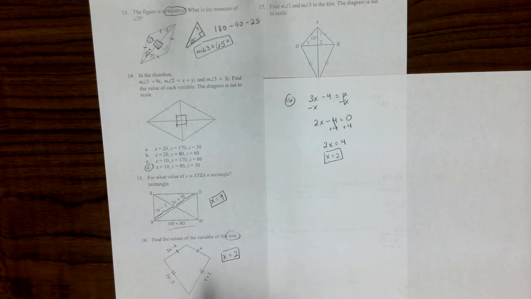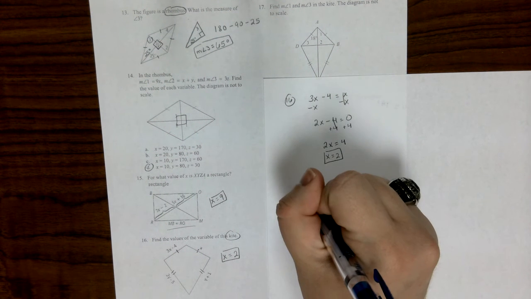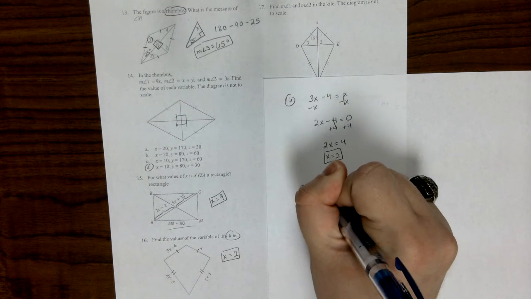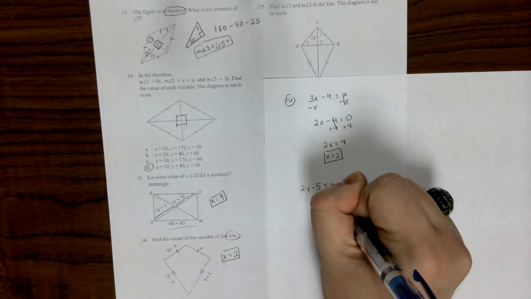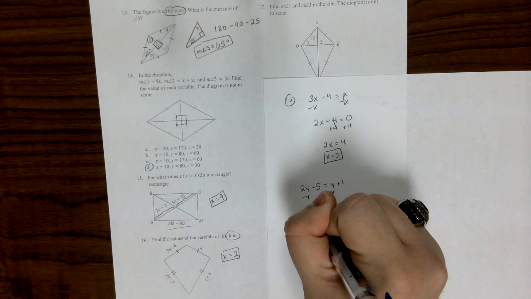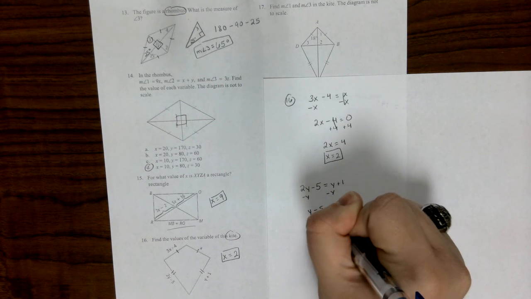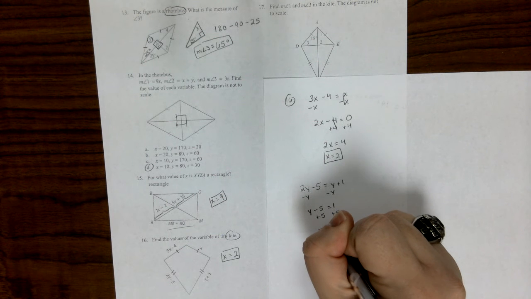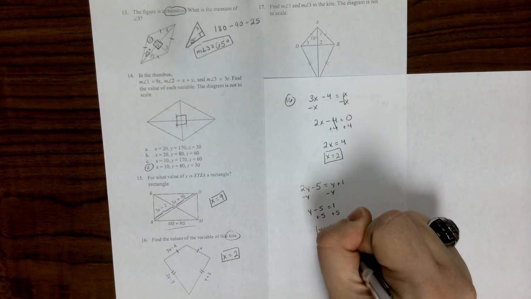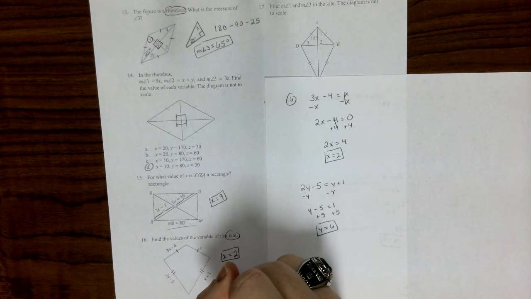Now the bottom two have a y in them. So we're going to set those equal. 2y minus 5 equals y plus 1. Minus y, minus y. Y minus 5 equals 1. Add 5, y equals 6. We got y equals 6.